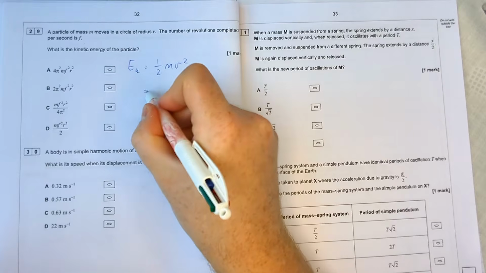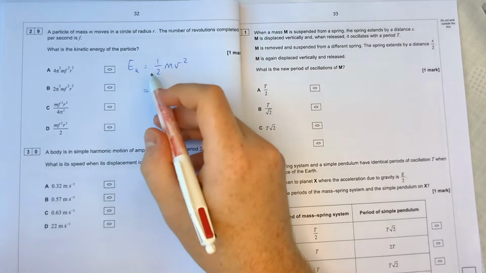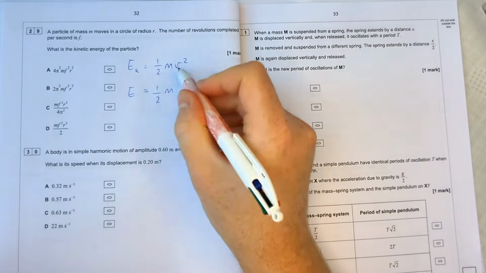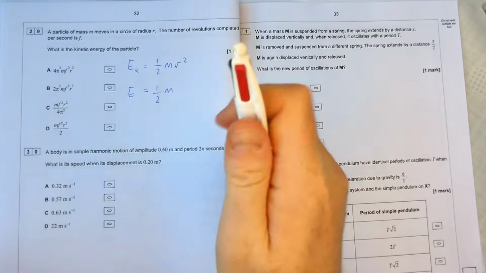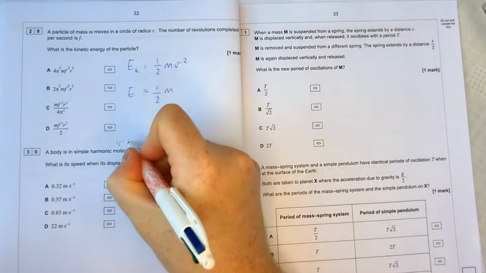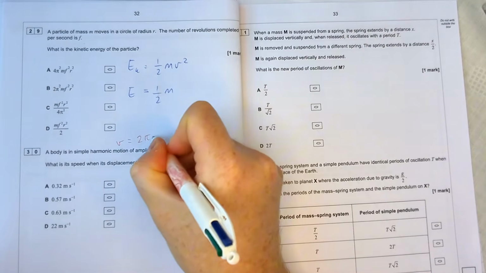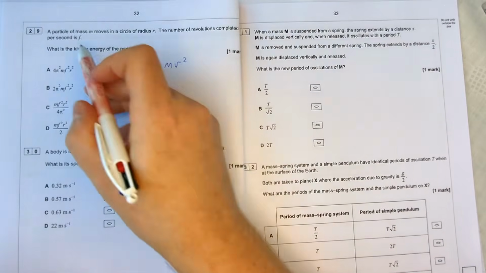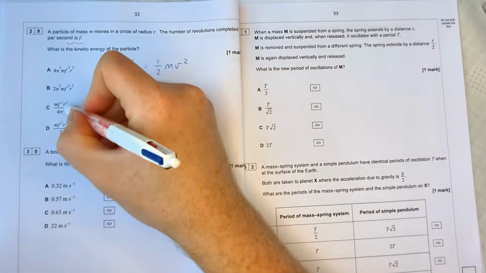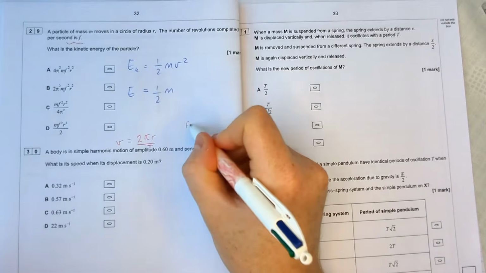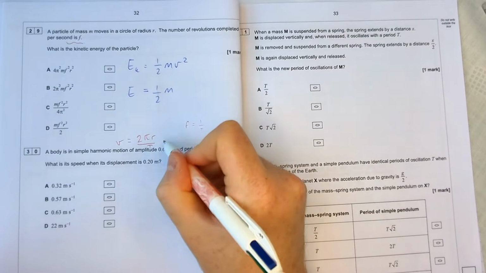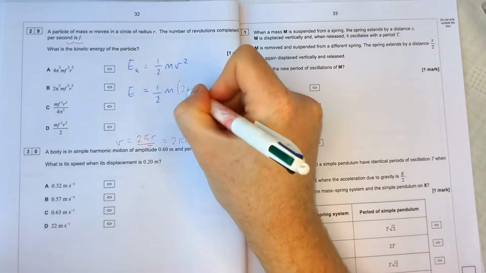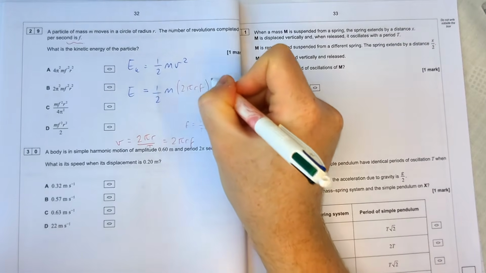We define an expression for v, all to do with its circular motion. So kinetic energy equals half m, and instead of v, for a circle, v is going to be equal to 2 pi r over T. Now, T is the time period. We know we ask for answers in terms of f. So f is equal to 1 over T. Therefore, we can equivalently say v equals 2 pi r f. So that's what I'm going to put in here: 2 pi r f all squared.